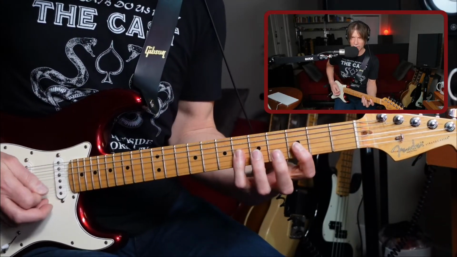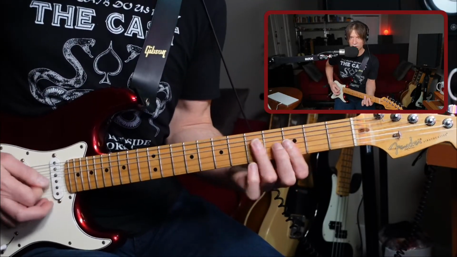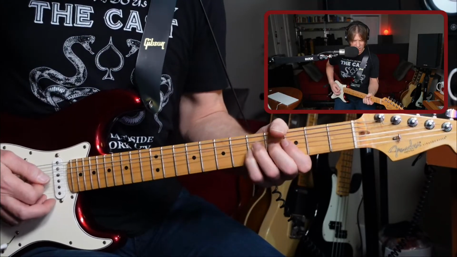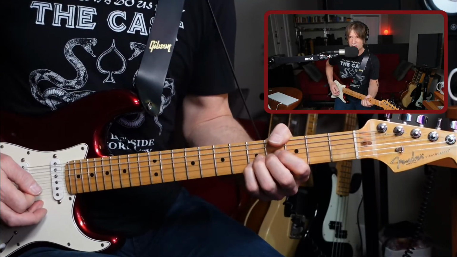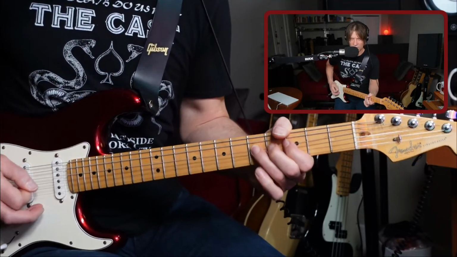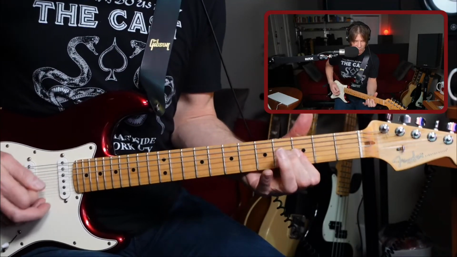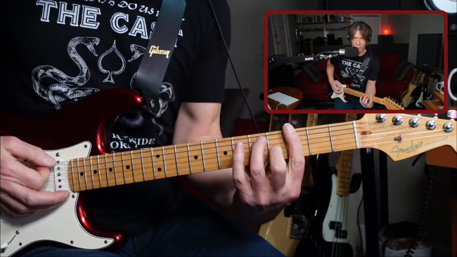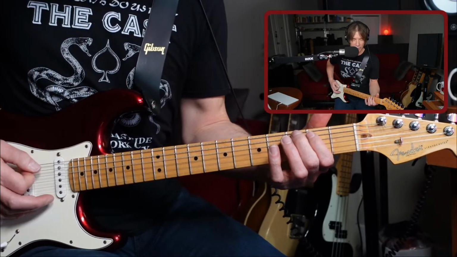You know what I mean? Stuff like that. In between all of your Mixolydian scales, because this sounds pretty proper and pretty clean.